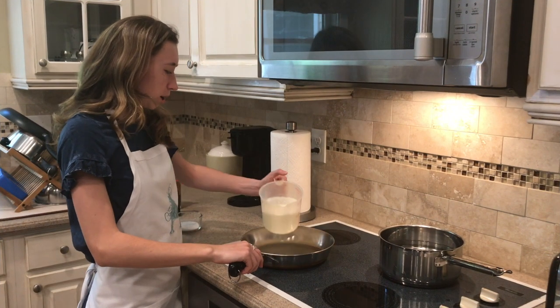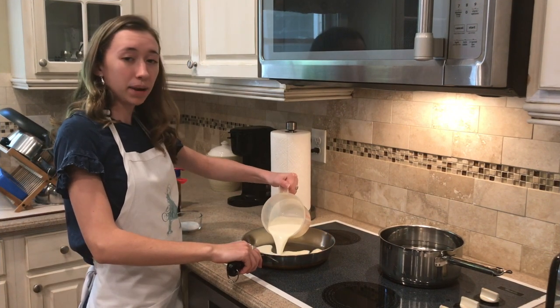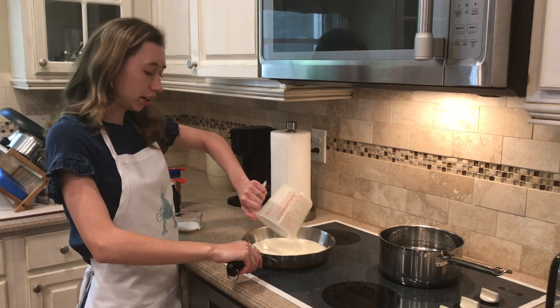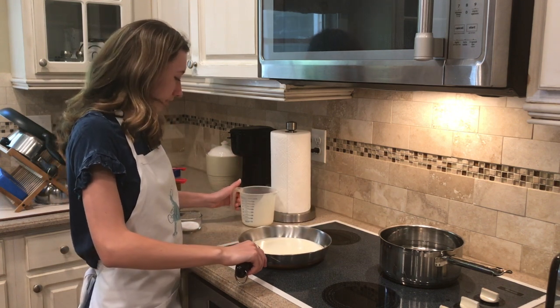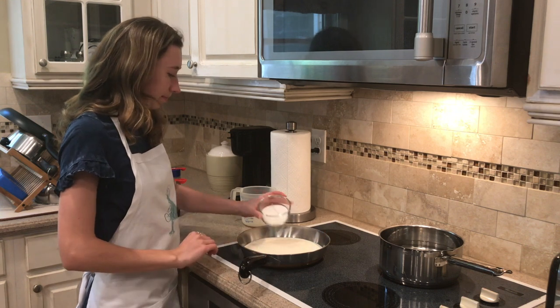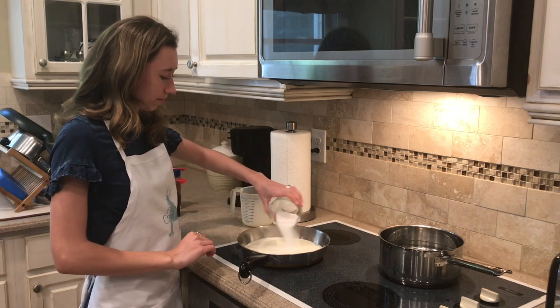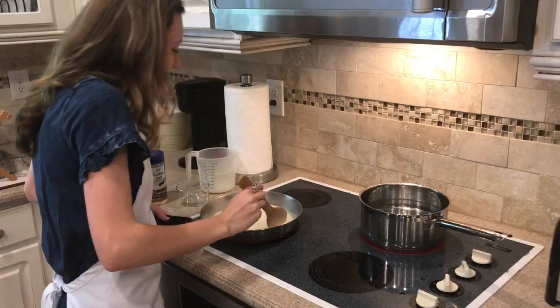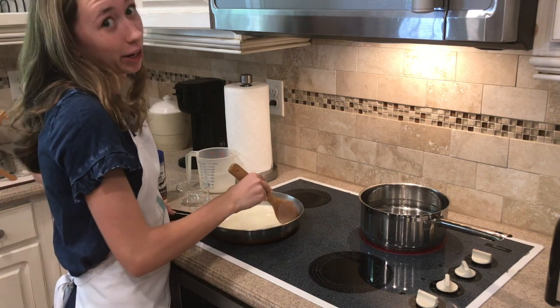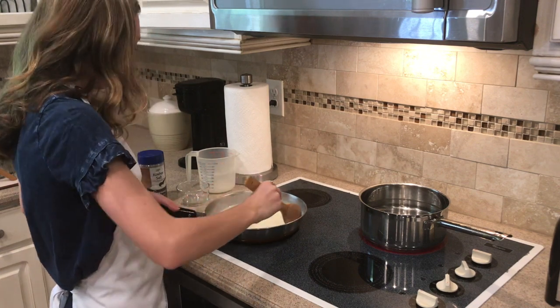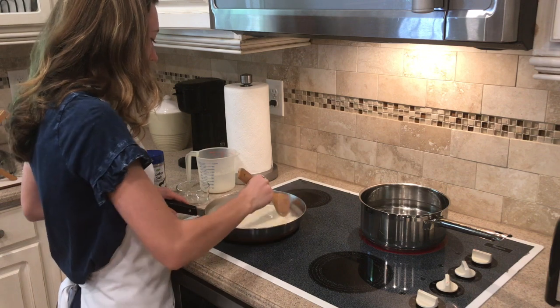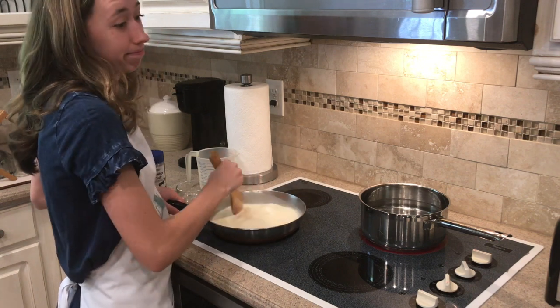First, we are going to warm the cream in a medium saucepan with 50 grams of sugar, vanilla, and salt. This smells very good. It smells like ice cream in here.